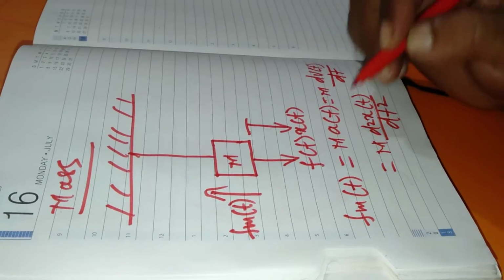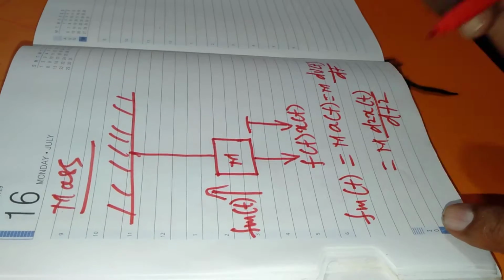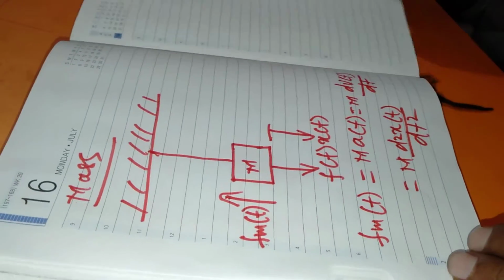So this is the mathematical equation for mass, and let us derive the mathematical equation for the spring.